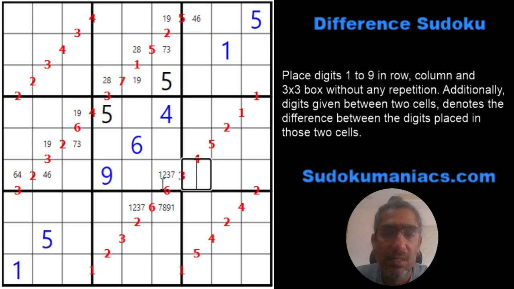Now, this is a difference of 3. For a 1, it will be a 4. For a 2, it will be a 5. For a 3, it will be a 6. And for 7, it will be a 4 again. Fair enough. This is a difference of 4. For a 4, this will be an 8. Right? For a 5, it can be 1 and a 9. And for a 6, it will be a 2.